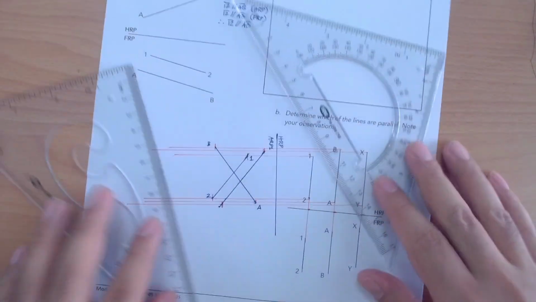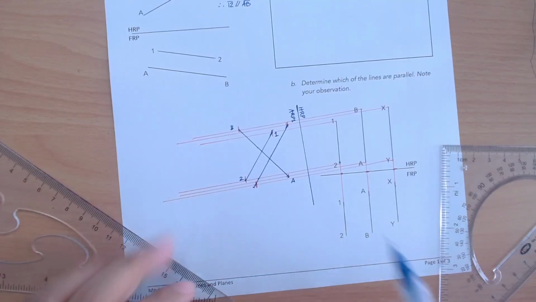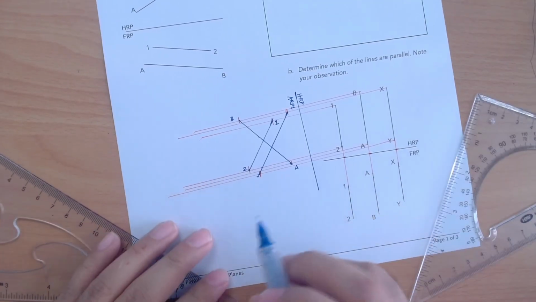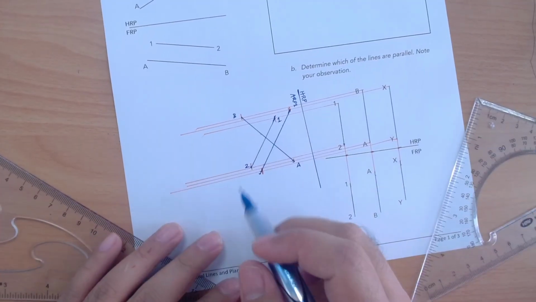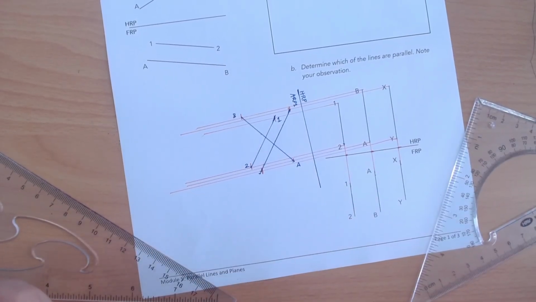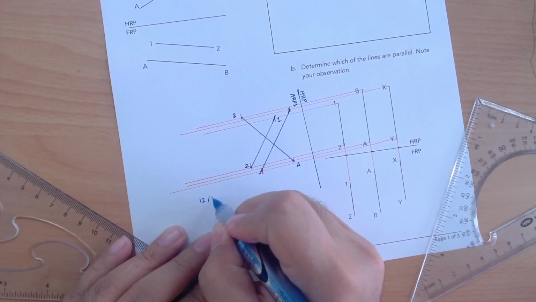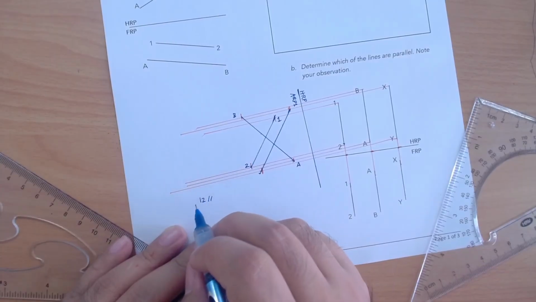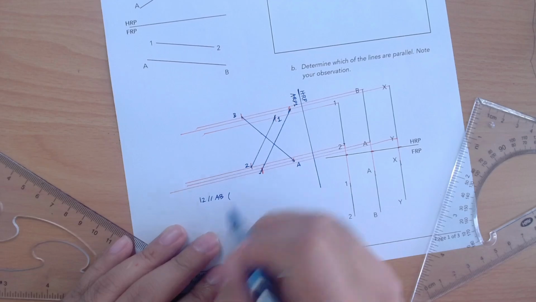So now I'm checking which lines appear parallel. So now we can do the same proofs again, no? So pwede natin sabihin, we can use HRP or FRP, doesn't really matter. Pero I'll use HRP as my first set of proofs. So I can do 1, 2 appears parallel to AB in HRP.